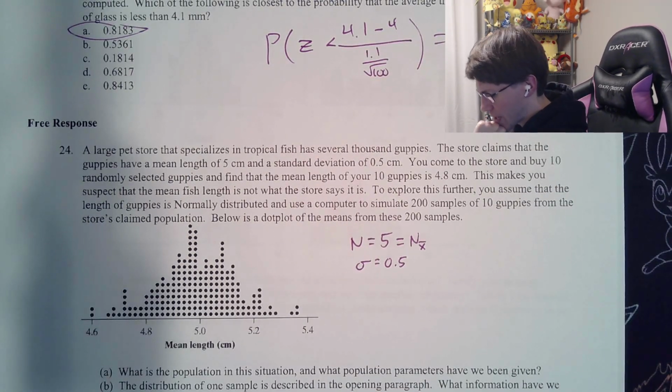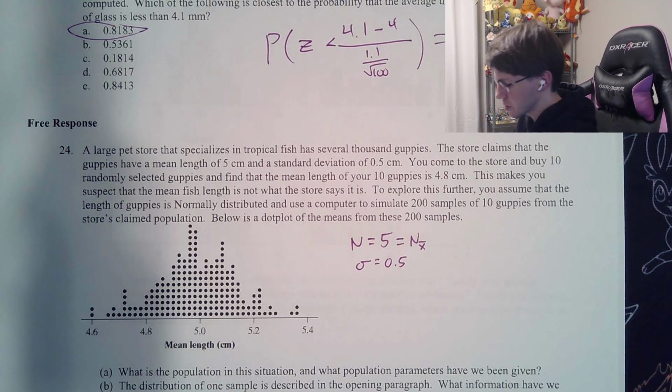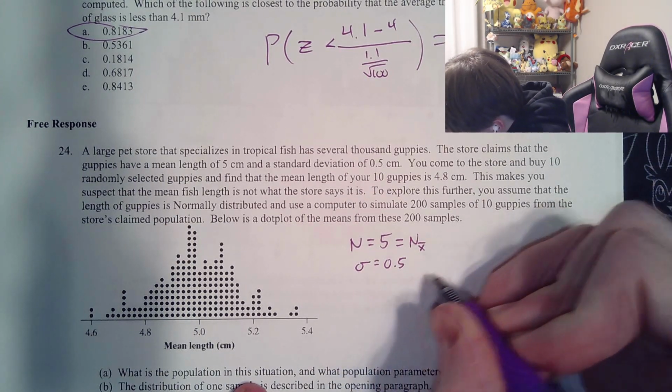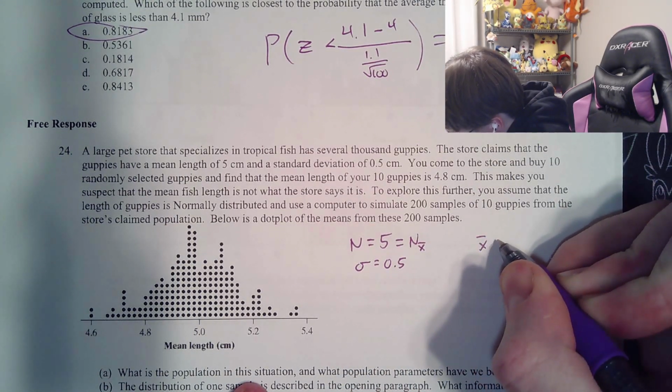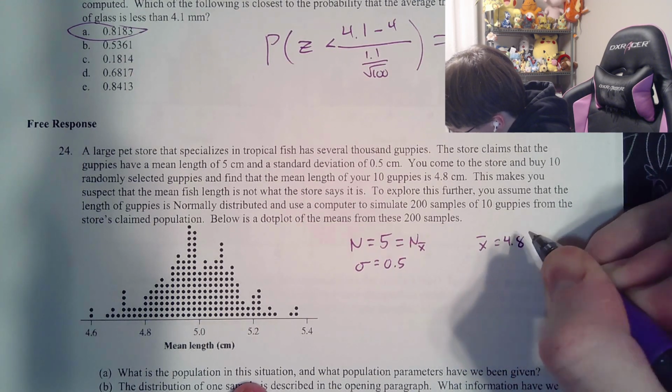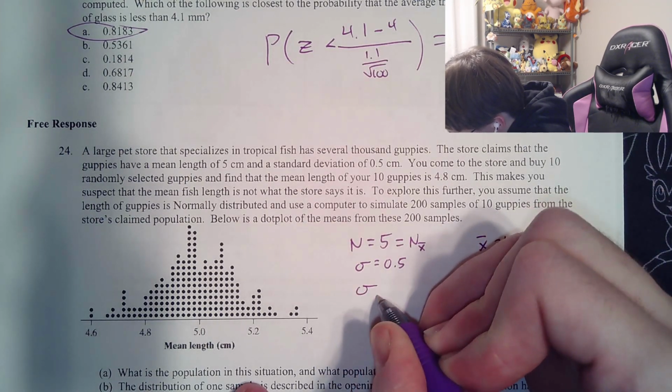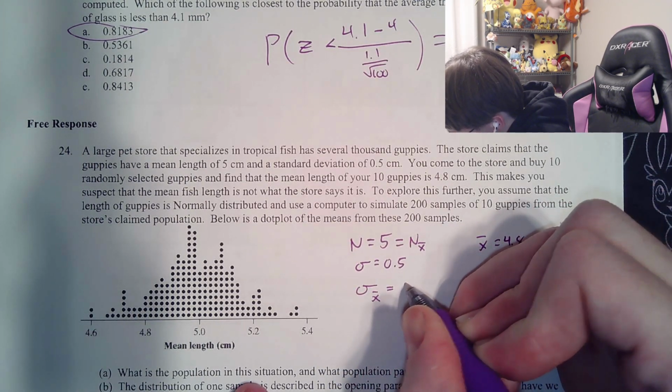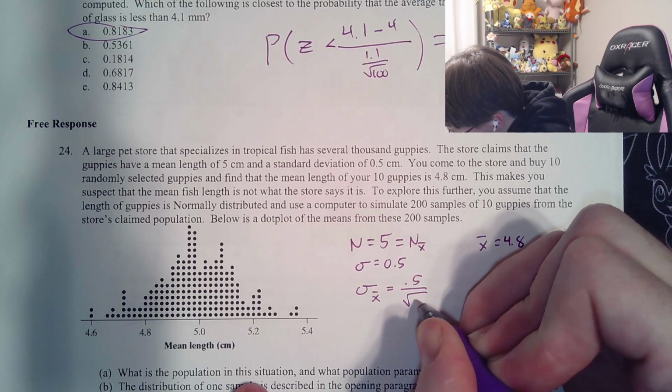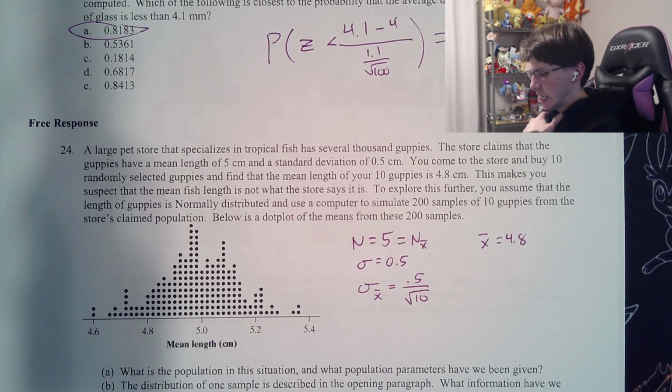And you come to the store and buy 10 randomly selected guppies and find the mean length of your 10 guppies is 4.8 centimeters. So that means our actual sample average here is going to be 4.8. And also the standard deviation of our sampling distribution is going to be 0.5 divided by the square root of 10 because we have 10 guppies.